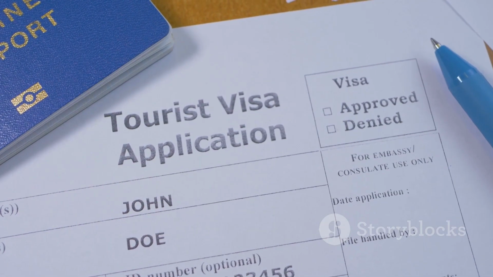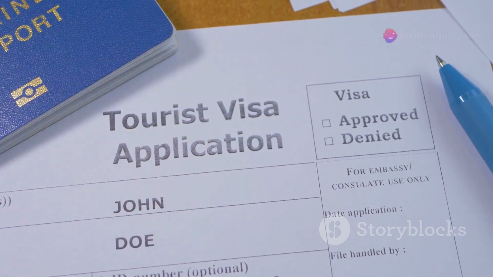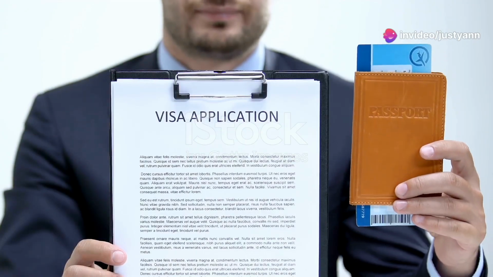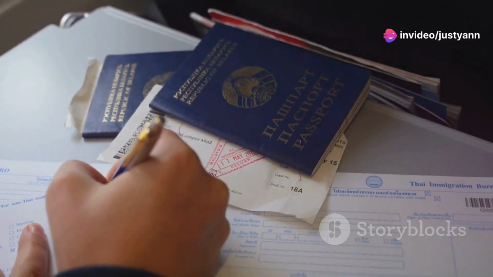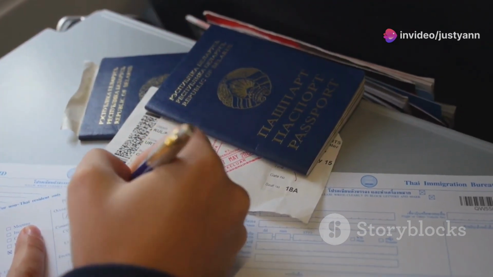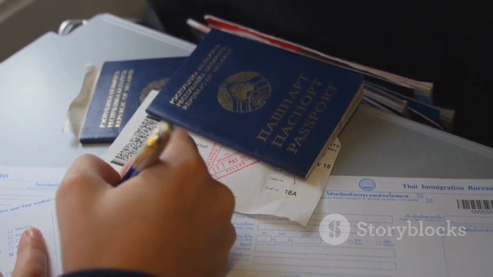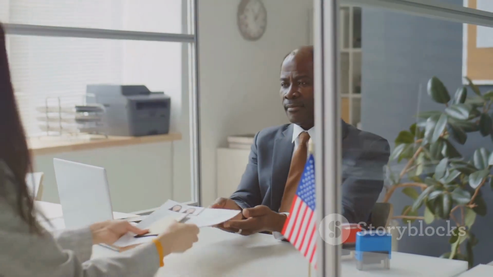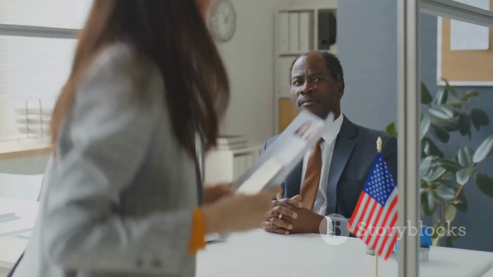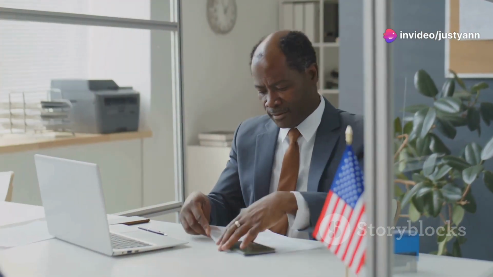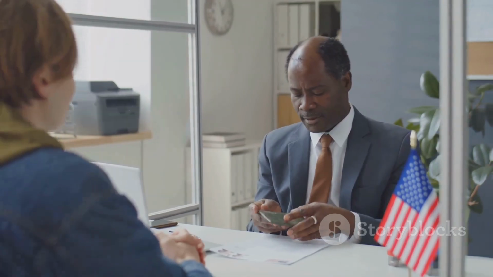Thorough preparation is key to a successful visa interview. Start by organizing all your supporting documents, such as your passport, DS-160 confirmation page, and financial statements. In addition to the required documents, consider bringing any additional materials that can strengthen your application, such as letters of invitation from friends or family in the United States, proof of property ownership, or employment contracts.